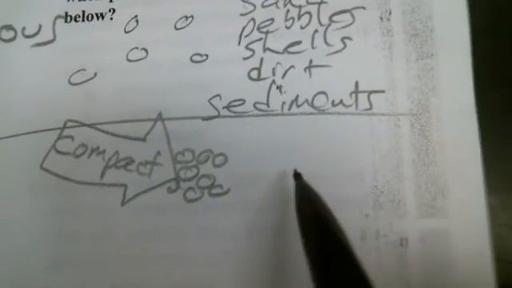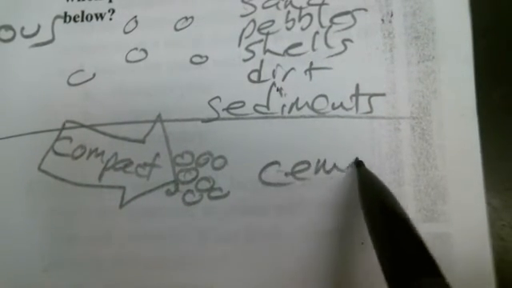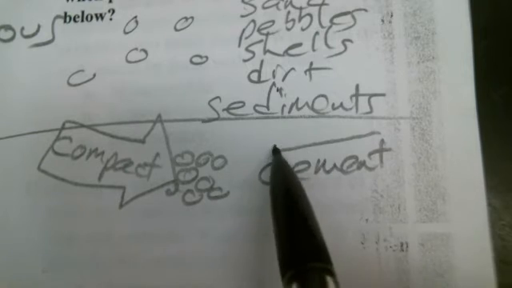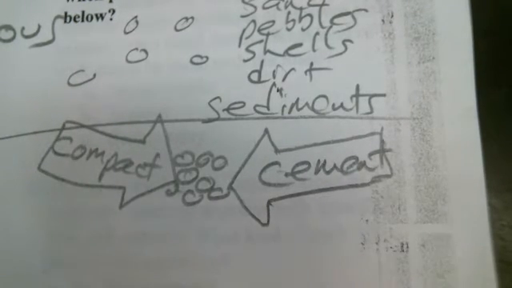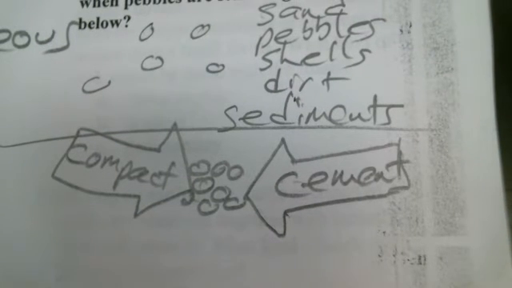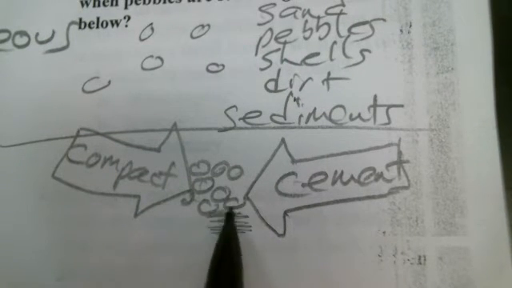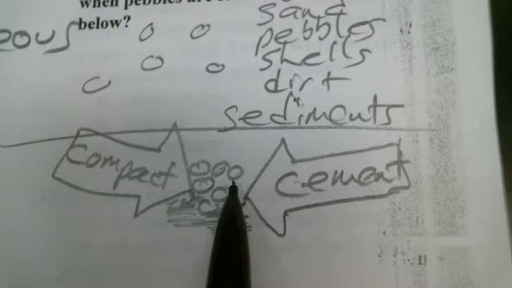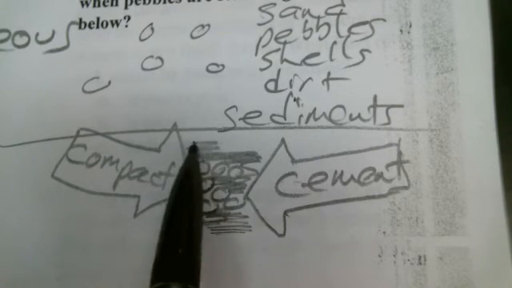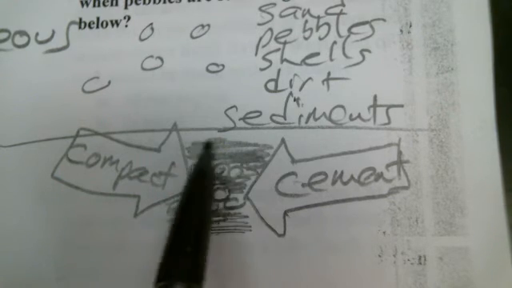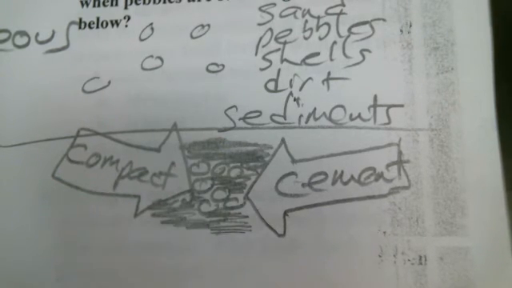And I'm also going to put down cement. If you have the right chemicals that act like cement, it's not actually going to be cement, it's just going to act like cement. So I'm going to shade in between all of these circles, shade in between the sediments to represent the cement coming in and gluing it all.